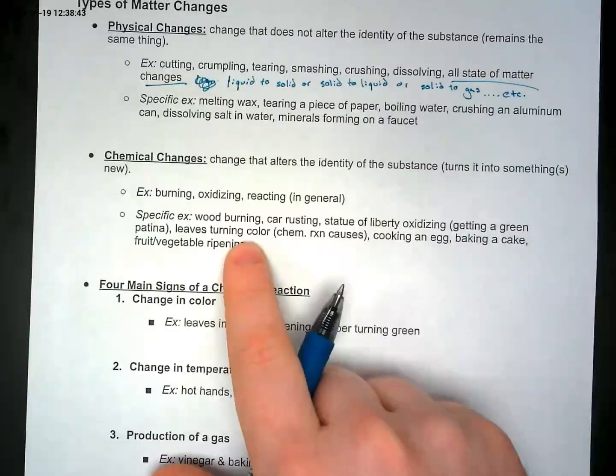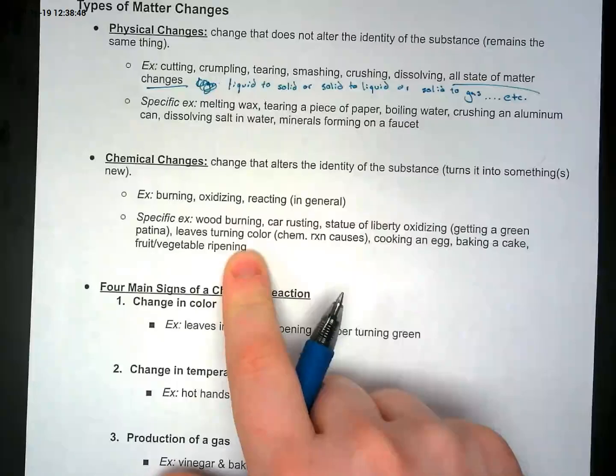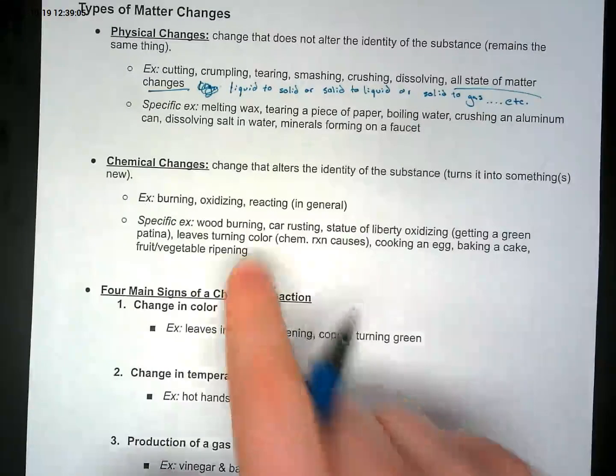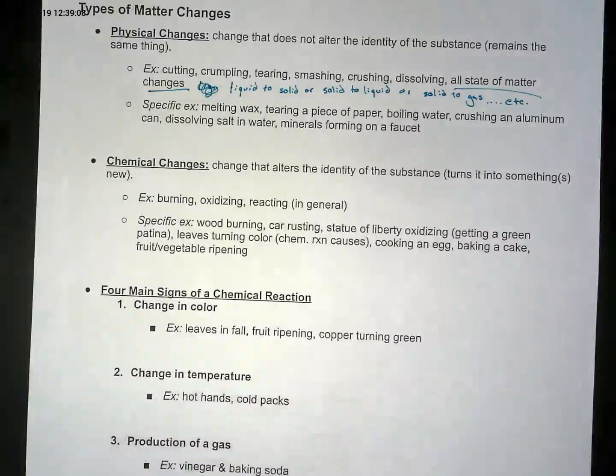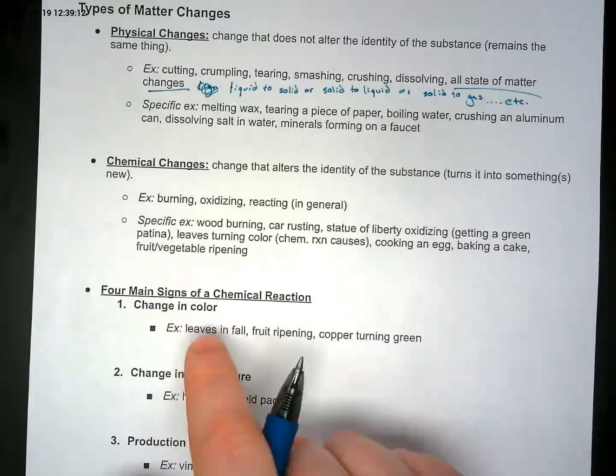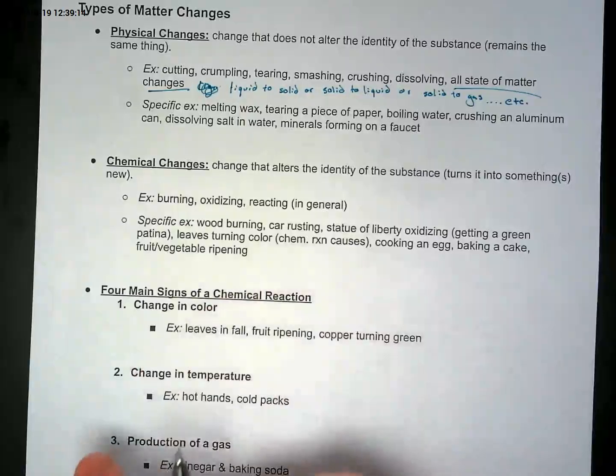Leaves turning color. Once a leaf goes from green to orange, it can't go back. The chemical composition within the leaf has changed. Now the tree, potentially, if you were somehow to put it inside where it would be like spring conditions more or less, the newer leaves, the tree itself, would slowly go back to green, but the leaves that already turned could not turn back.